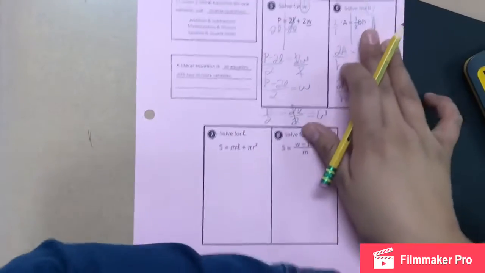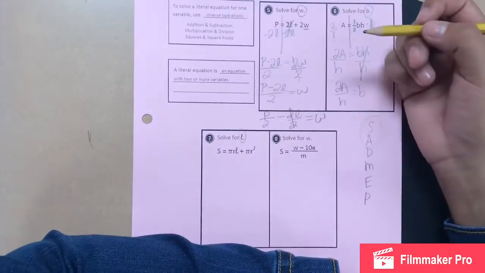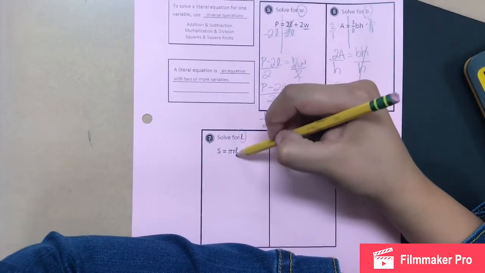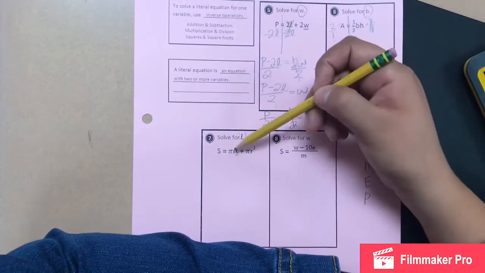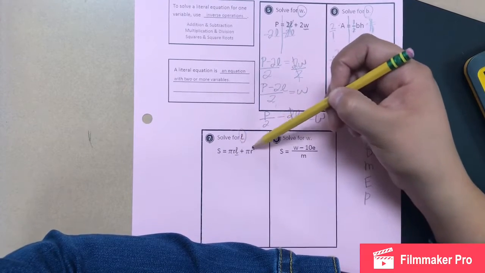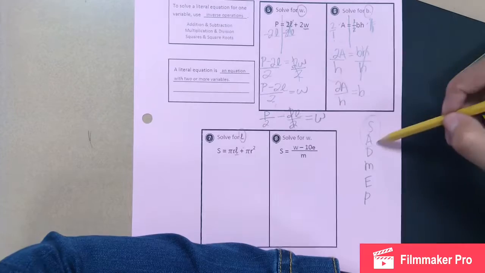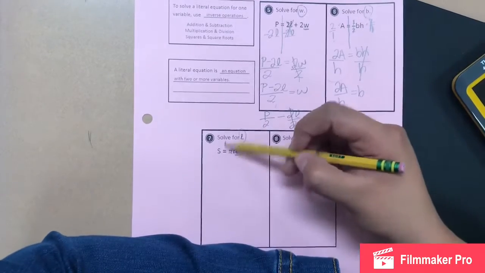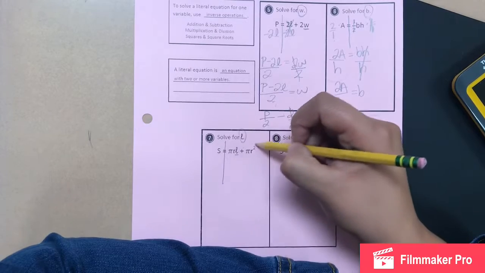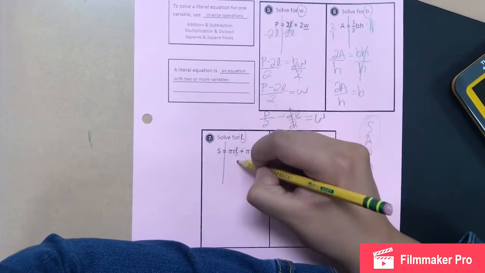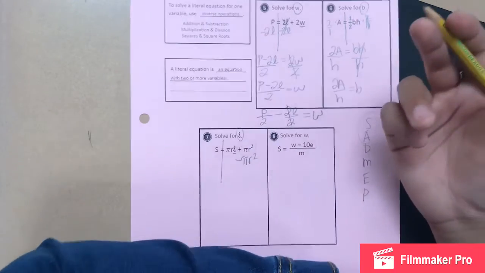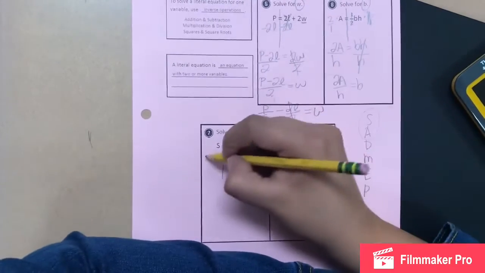Okay, number 7. They want me to get L by itself, okay? So let's talk about what's happening to L. L is right here. And right now, it's being multiplied by pi r and added pi r squared. So remember SADMAP, I need to take care of any subtraction and addition. So I'm going to take care of this addition by the inverse, which means subtract pi r squared. And you can go ahead and subtract the whole piece of junk, okay? To both sides.